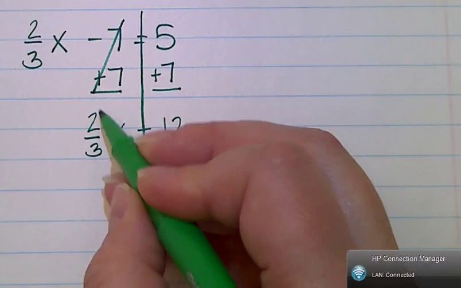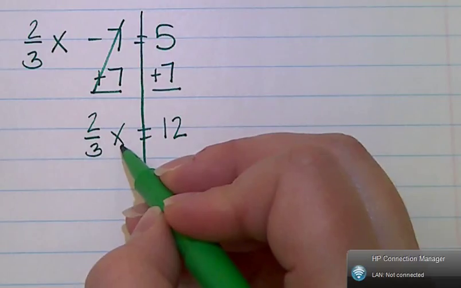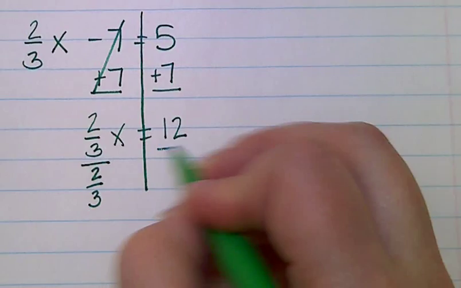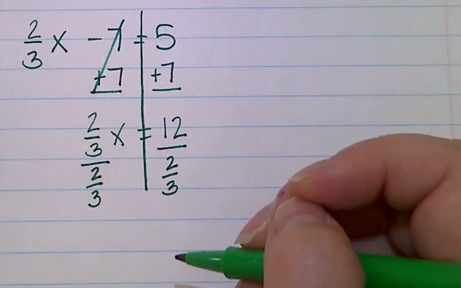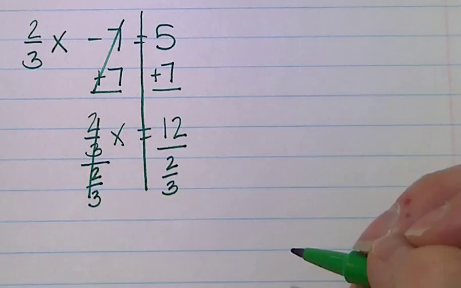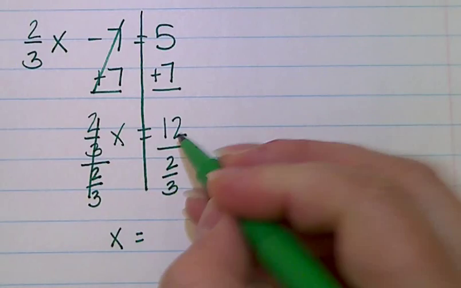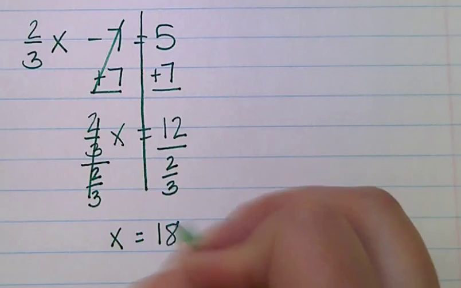Even though this is a fraction, this fraction is being multiplied with the x. We are going to divide, the opposite of multiply, both sides by that 2/3. And I know this looks ugly, but our calculators will help us with this. Cross out the 2/3, that becomes a 1. And this leaves me with x is equal to 12 divided by 2/3, which is 18.